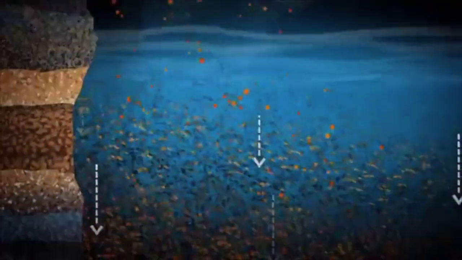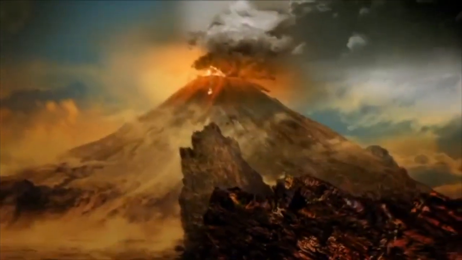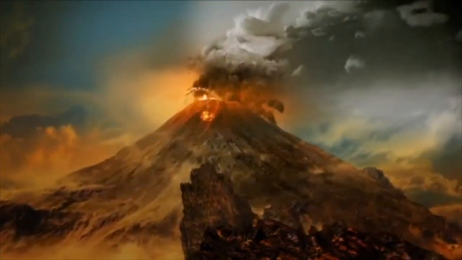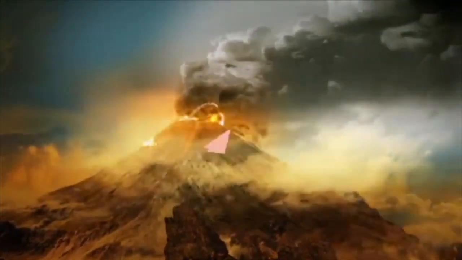It also transports and deposits weathered rock, helping to cement the sediments to form sedimentary rock. In volcanic eruptions, water is unlocked from the crystal structure of rocks and re-enters the atmosphere as steam. And so the water cycle begins again.